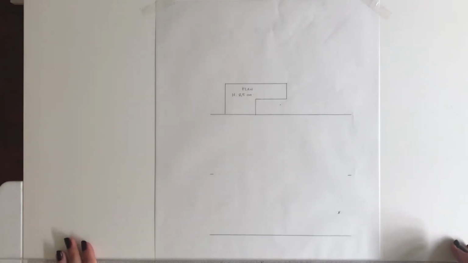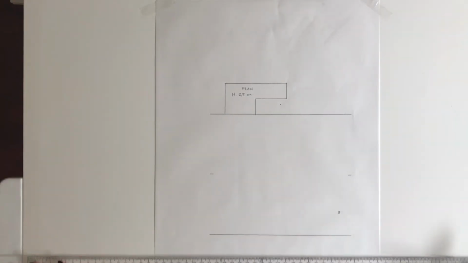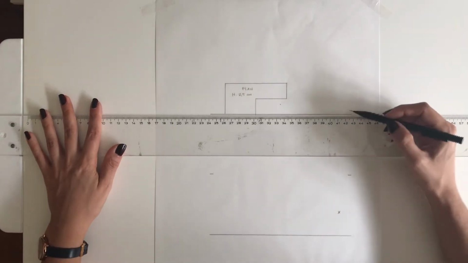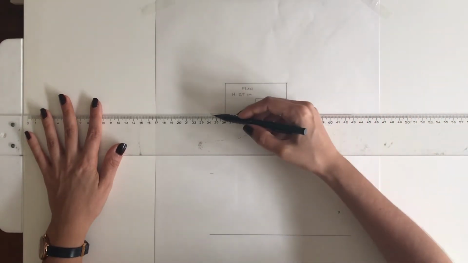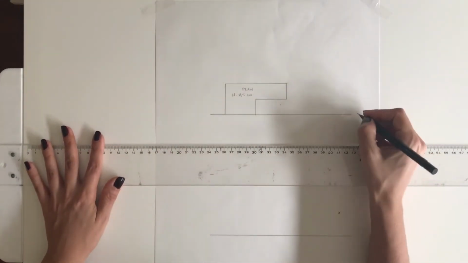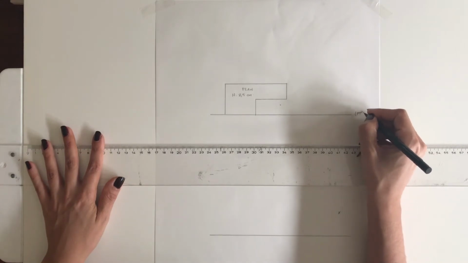Today we are going to learn how to draw 1-point and 2-point perspectives. We are going to start with 1-point perspective. The first thing I should do is to draw my picture plane. Like here, I drew it before. This is my picture plane.